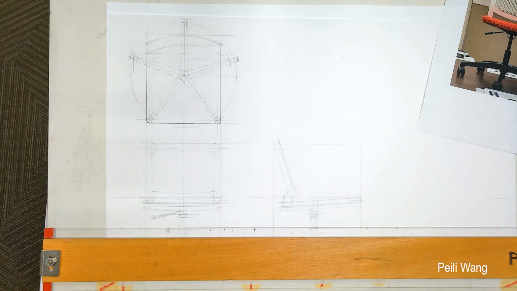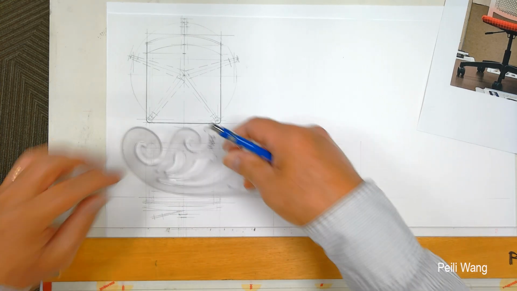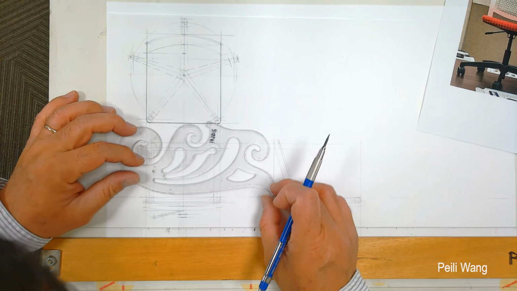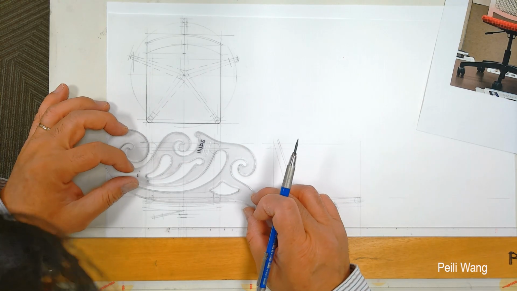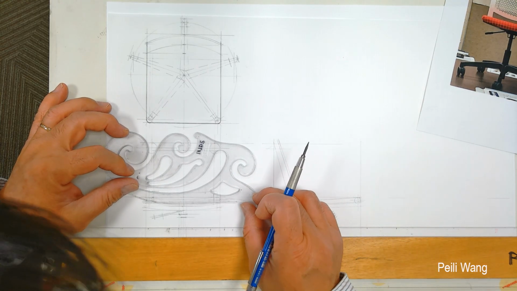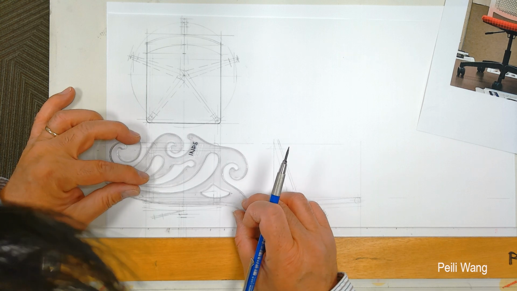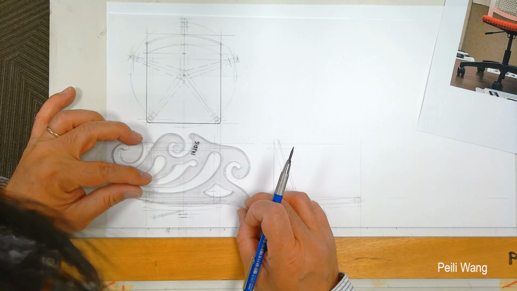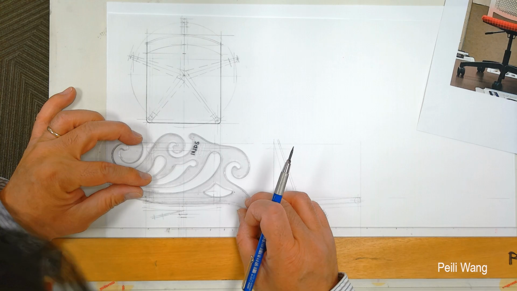Okay, so I use a French curve for this part. If you don't have French curve, totally fine. You can borrow my French curve. I'm going to make a French curve this one.